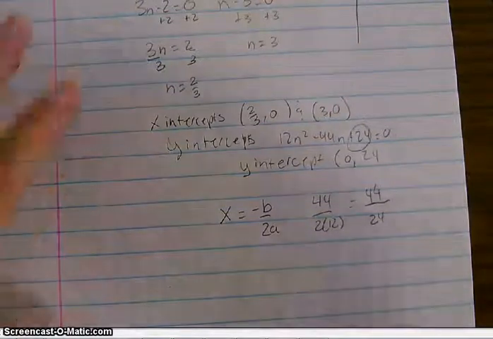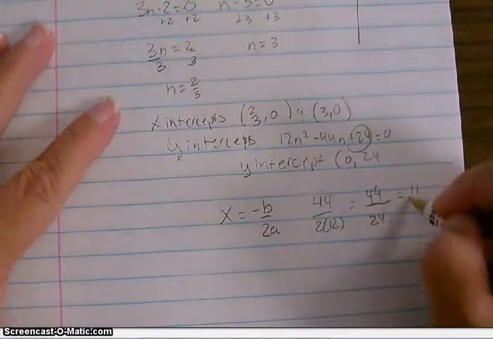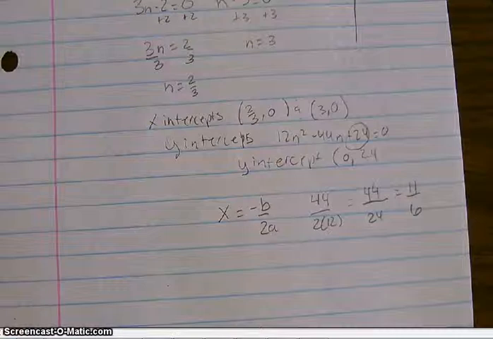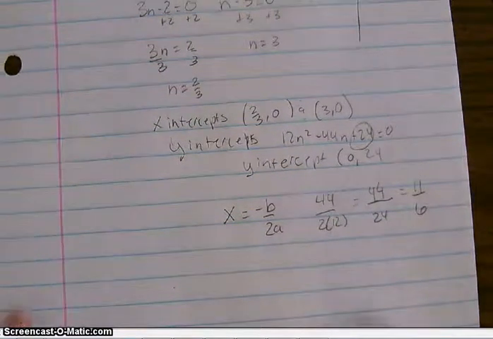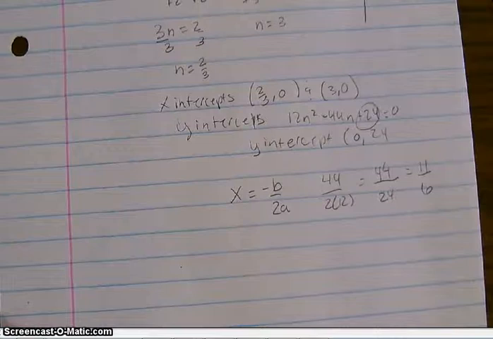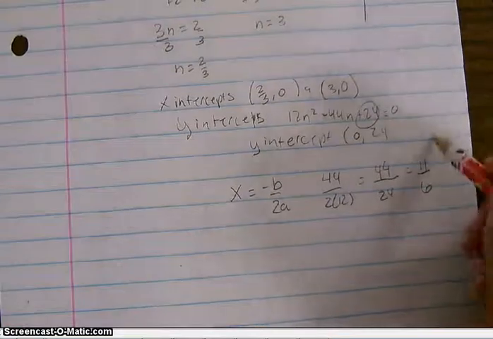That would be 11 over 6. And I'm going to leave it as a fraction because the decimal keeps going on and on. All right, so that would be my x value, my vertex.